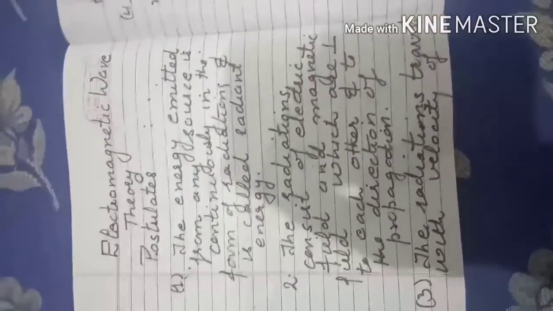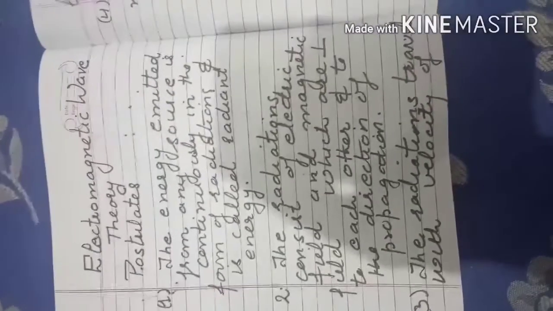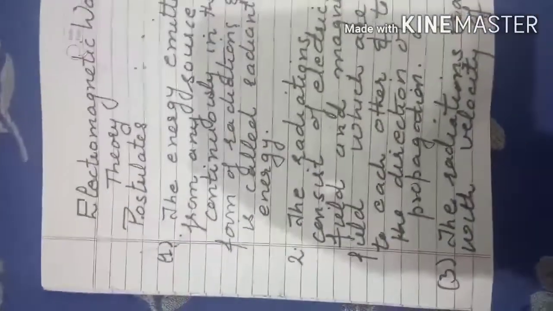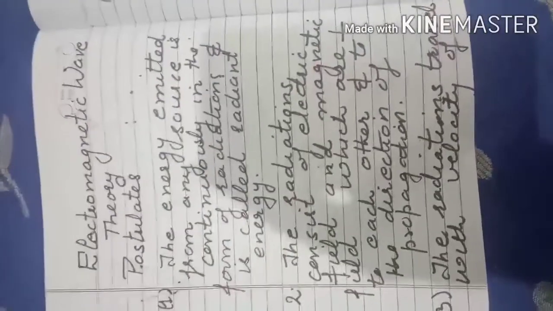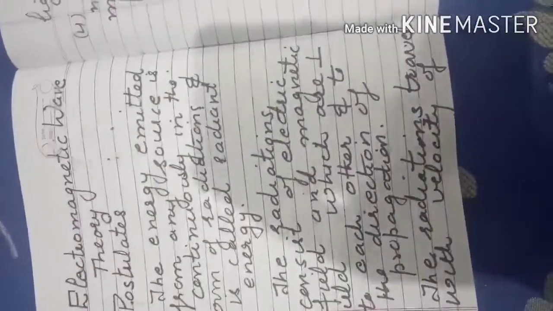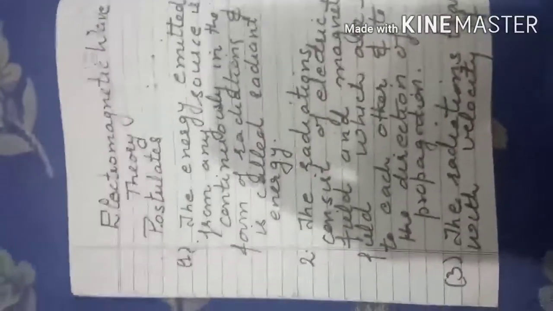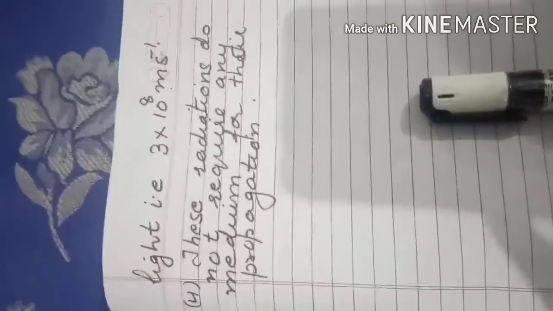Second postulate: these radiations consist of electric field and magnetic field. Both these components are perpendicular to each other as well as perpendicular to the direction of propagation of the radiation. Third postulate: these radiations travel with the velocity of light, which is 3 × 10^8 meter per second.